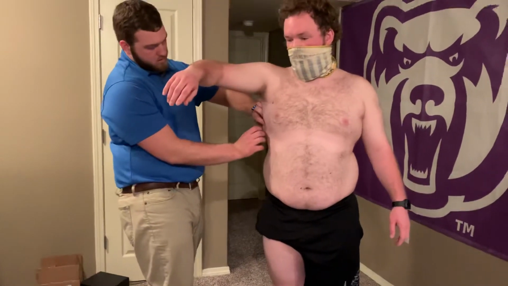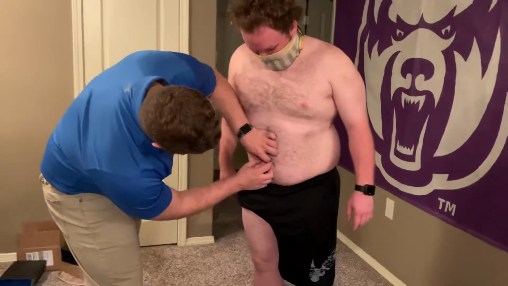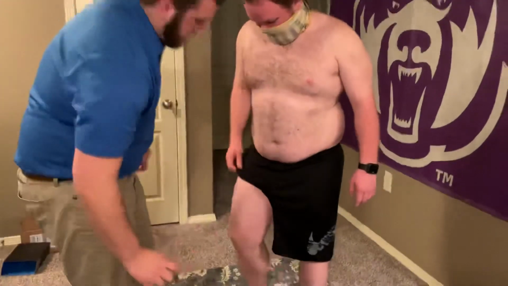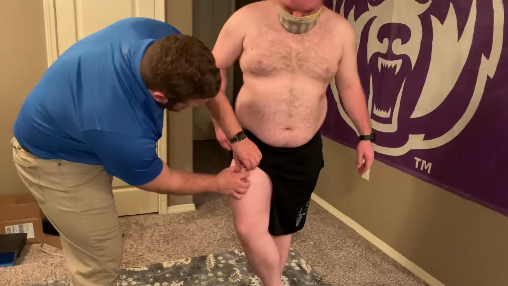Mid-axillary, we're going to go into another diagonal fold. Okay. Your abdominal, another vertical fold. Alrighty, now for the thigh, if you can just go ahead and rest that leg up for me again. That last vertical fold there.